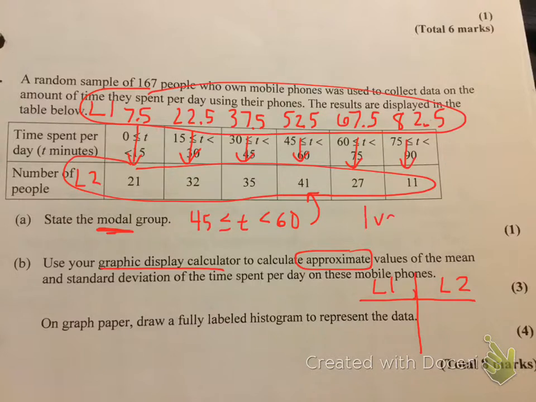So you want to go to one variable stats. You're going to calculate one variable stats, and depending on your calculator, you might type list 1 comma list 2. If you have a TI-84, it's going to ask you for the list, and then it's going to say frequency list. And your frequency list is list 2. So it's counting these as the frequencies.